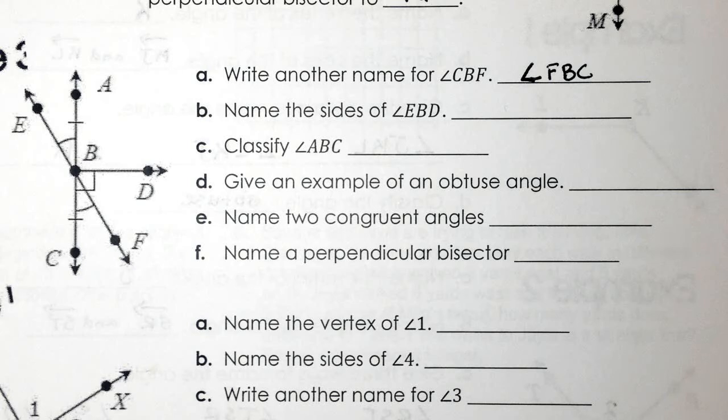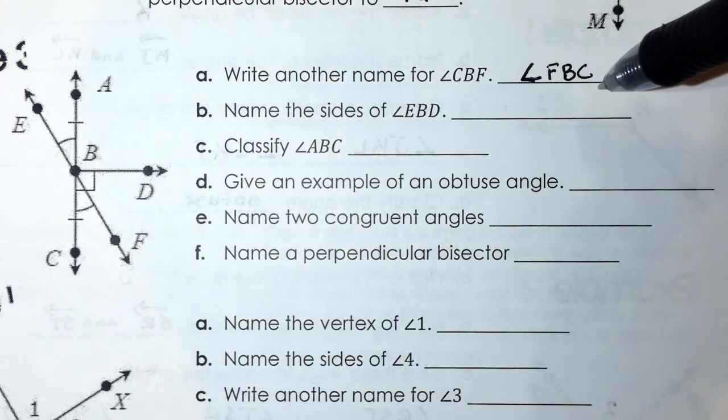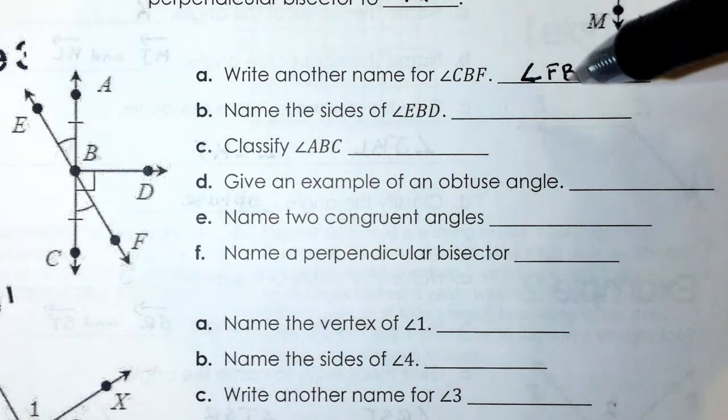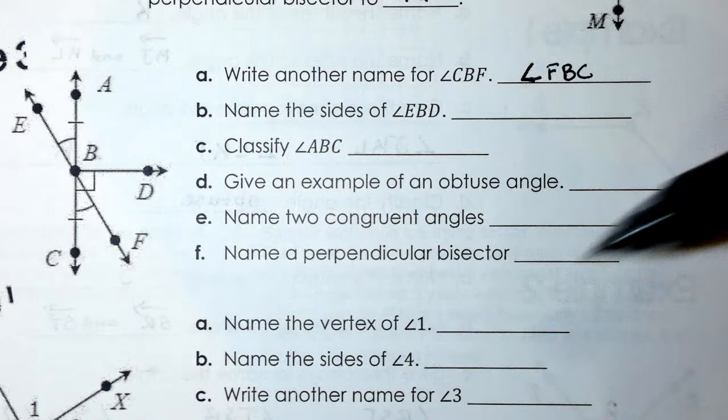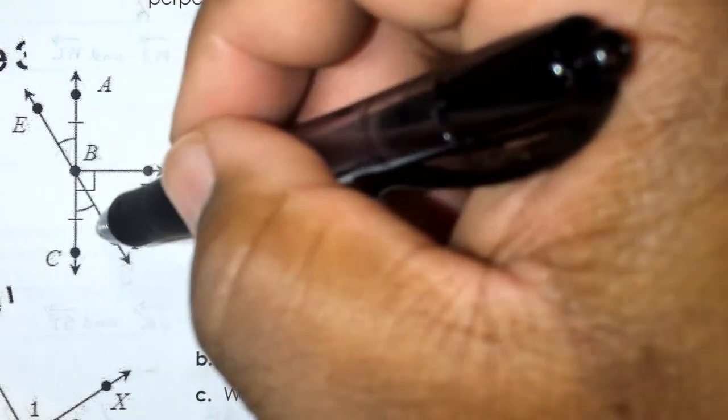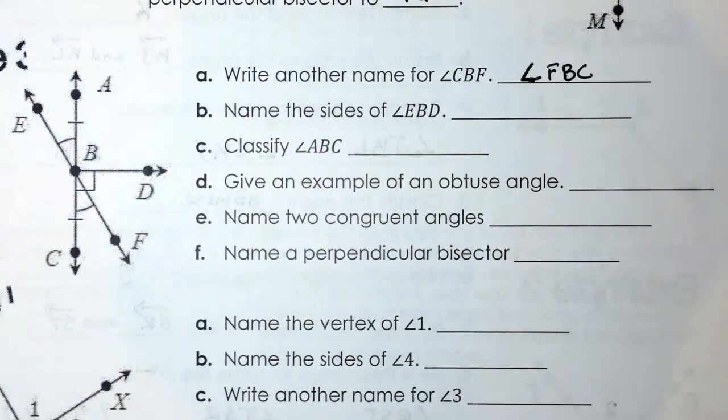That's why most of the time I just name all my angles with 3 letters, because you have to be specific. Alright? And the vertex always has to be in the middle, once again. When I say FBC though, you should know exactly what I'm talking about. When I say FBC and you follow your pen around, you're like, oh, okay, he's talking about this little angle right here. It should be easy that way. Don't make it harder for yourself than it has to be.